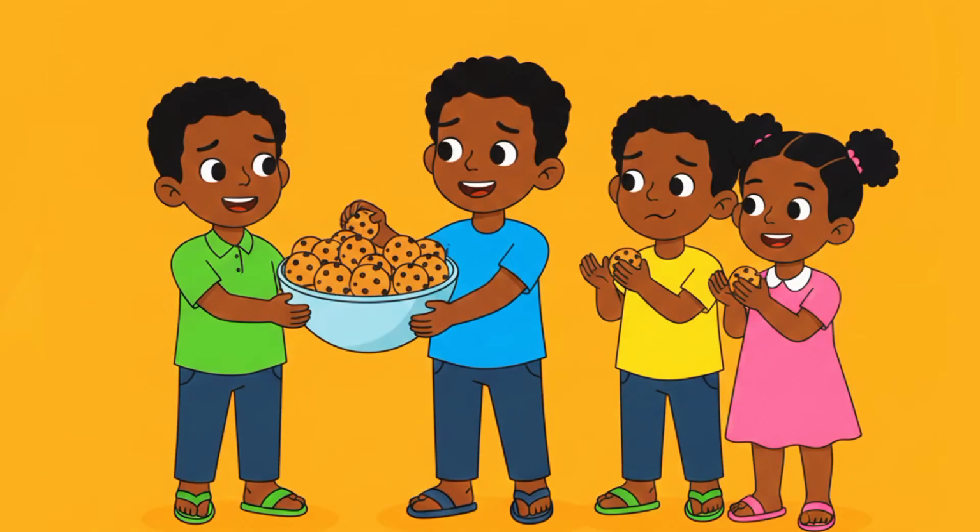So he called them all and he shared the cookies to them. He shared the cookies one after the other, including himself. So himself and his three friends, that made 4. So he had 20 cookies to share to 4. So he gave 1, 2, 3, and then to himself. 1, 2, 3 to himself till he finished sharing the 20.